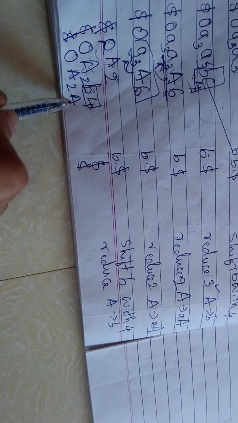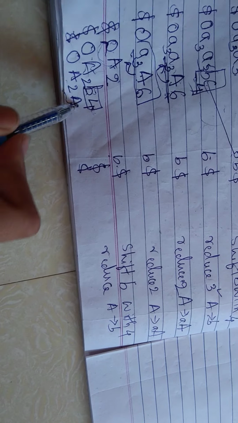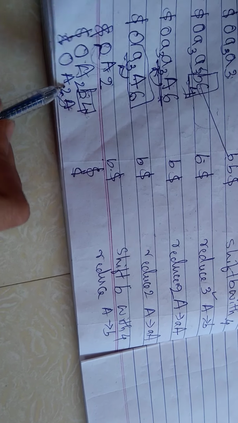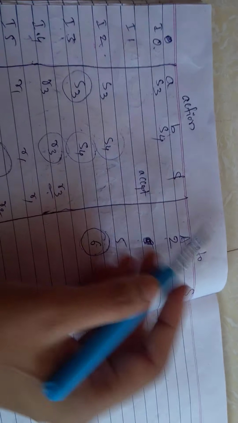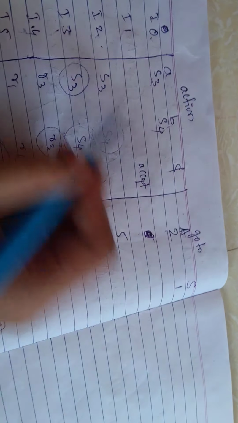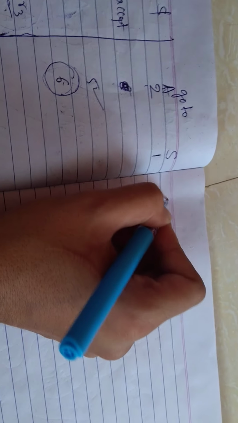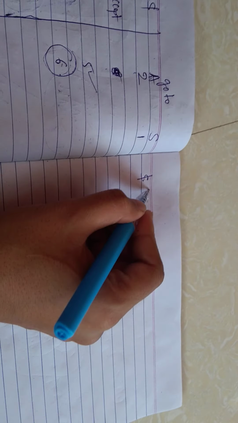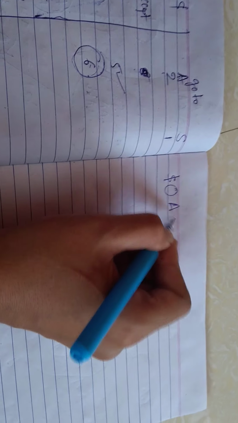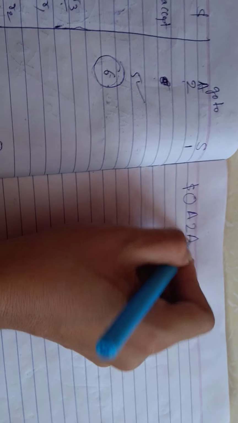Understood? If I am having a non-terminal, again we need to see the left hand side. So A on 2, come here, that is 2 on A, A on 2, both are the same, that I need to consider as 5. So now how will I write here, one more time write here, dollar, okay, $0 capital A 2 capital A, here I remain with dollar.